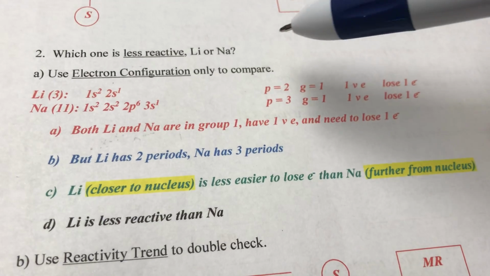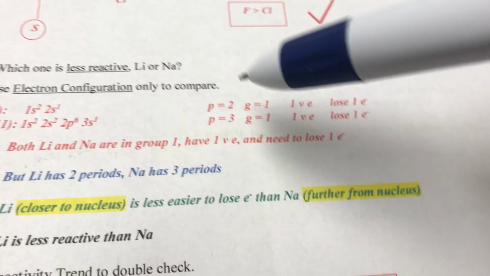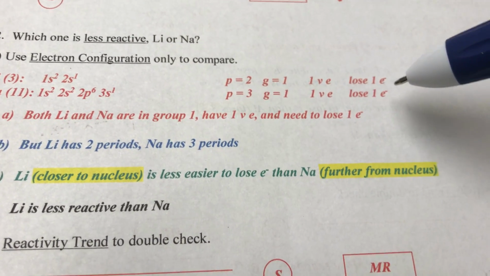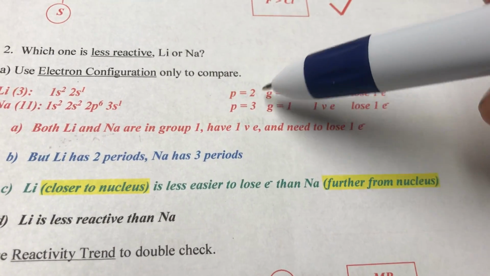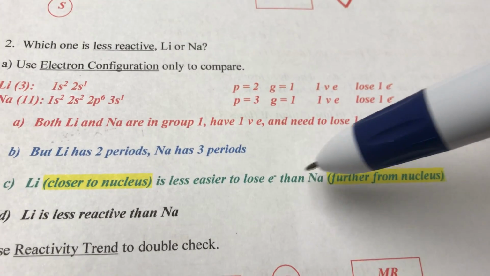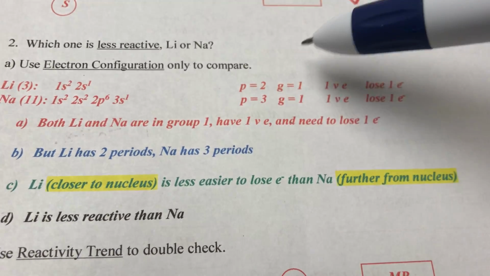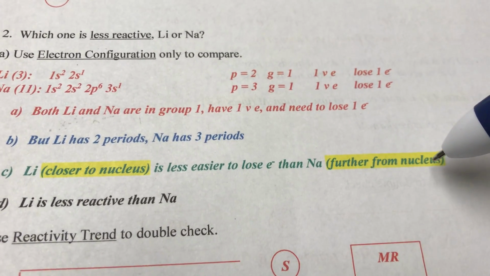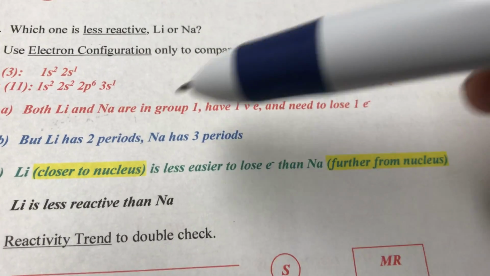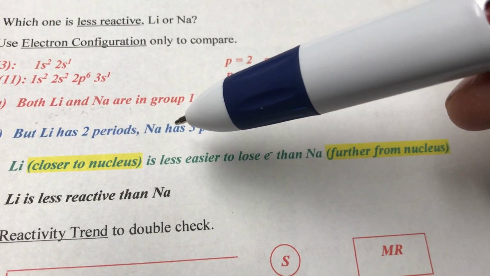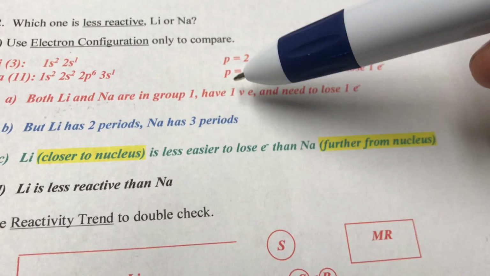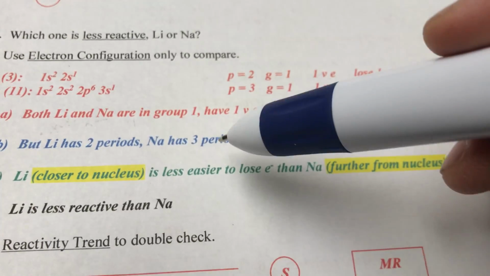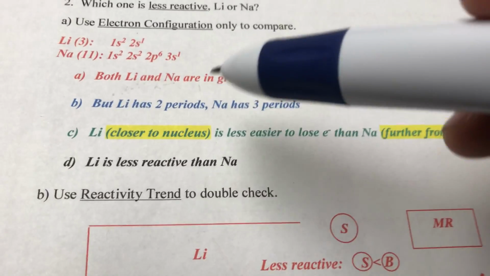That means we're looking for less easier to lose electron. Now, which one's less easier to lose electron? Okay, so definitely will be Li. Li is less easier to lose electron than Na. Because Li has only 2 periods, it's closer to the nucleus. And Na has 3 periods, which is farther away. Now, if you want to lose electron, then Li closer to the nucleus must have a lot of attraction. Then it will be less easier for Li to be lost. But Na is further away, so it will be easier for Na to lose. So in this case, Li is less easier to lose electron than Na because Li is closer.